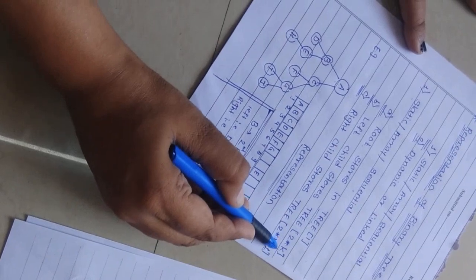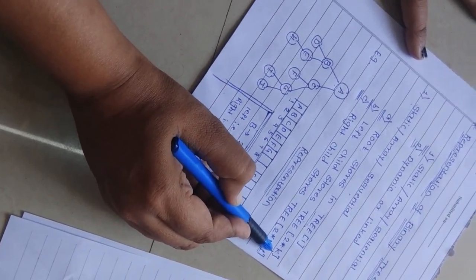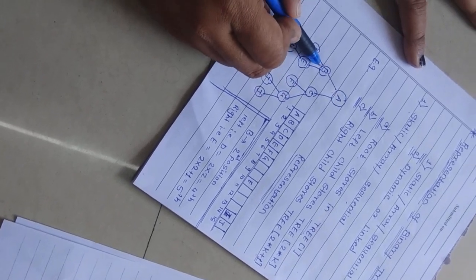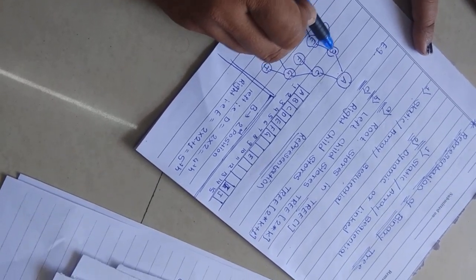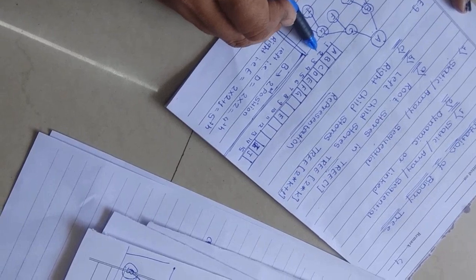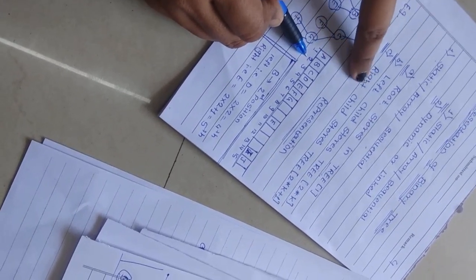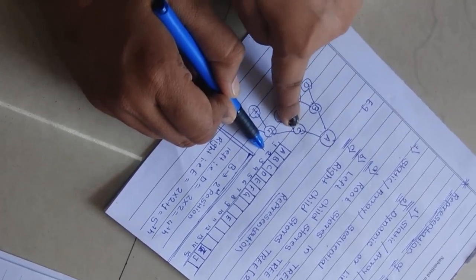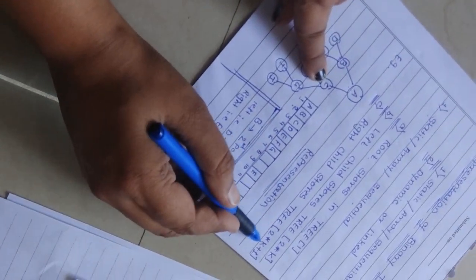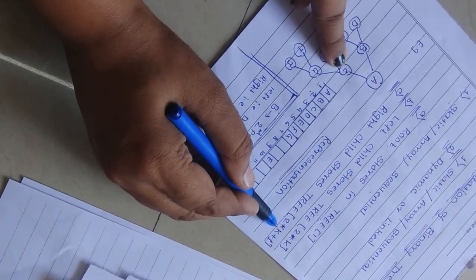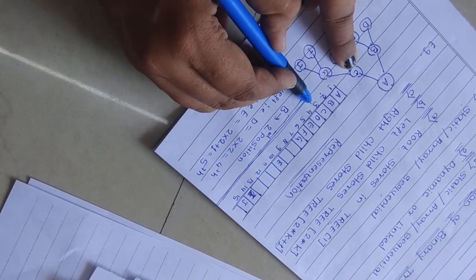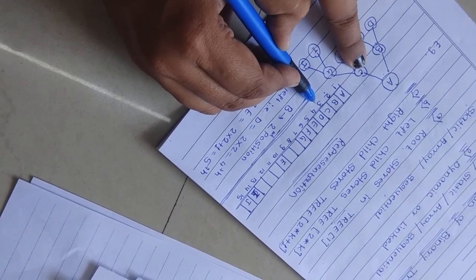K here is the position of its parent, and B's parent is A. That's why it's stored at the position of 2 into 1, that is the second position. And the right child, that is C. C is the right child of A. That's why C is stored at the position of 2 into K plus 1. 2 into K means 2 into 1, that is 2. 2 plus 1, that is 3. The third position stores C.